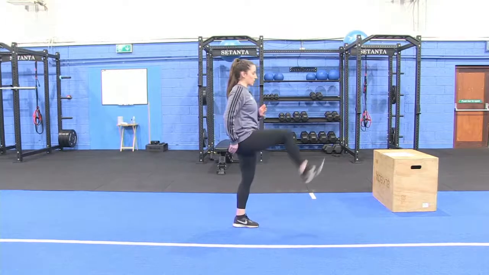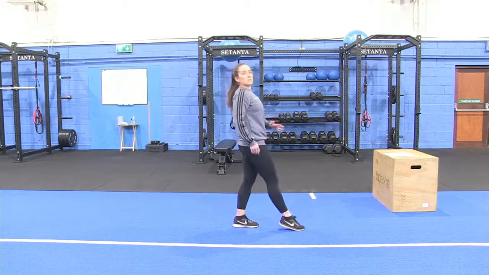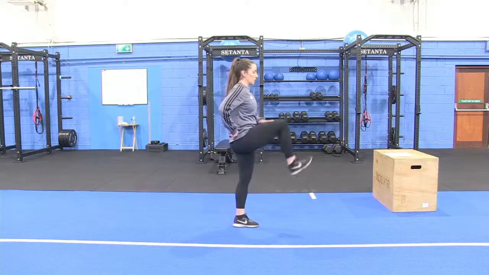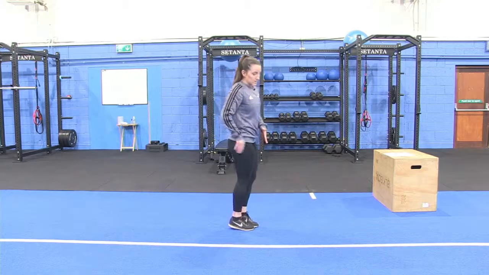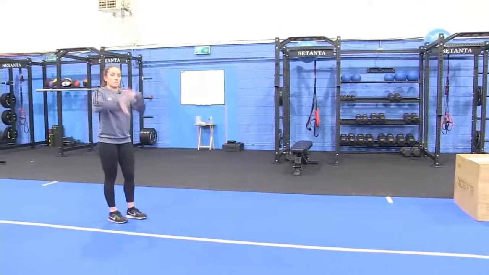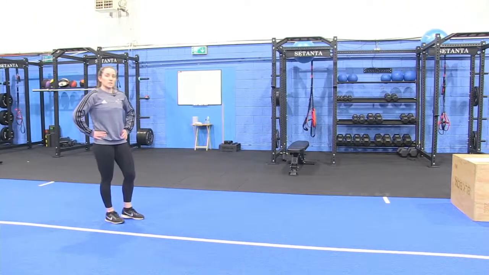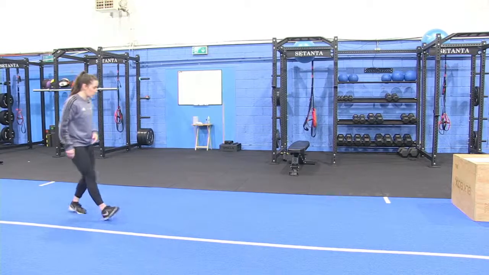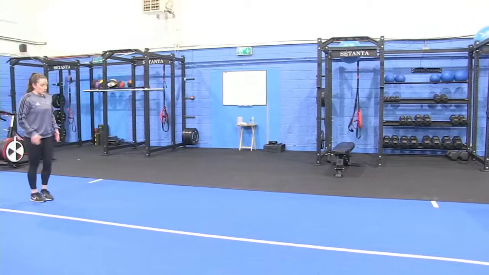I'm not going to strike the ground out in front here, okay, because that's going to block me, that's going to slow me down. So getting my foot back underneath my center of mass, okay? If somebody's struggling with arm movements to begin with, take them out of the way and just put your hands on your hips and go through it like that. But I'll show you now a slow kind of A skip.